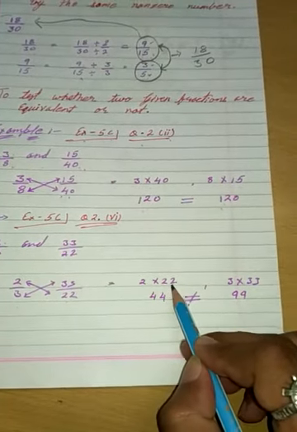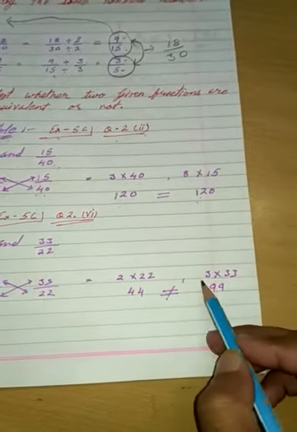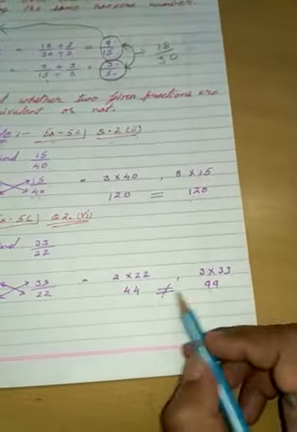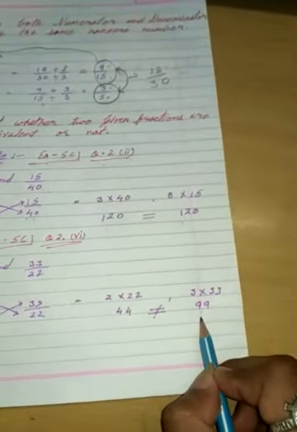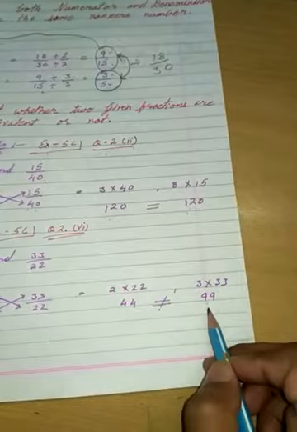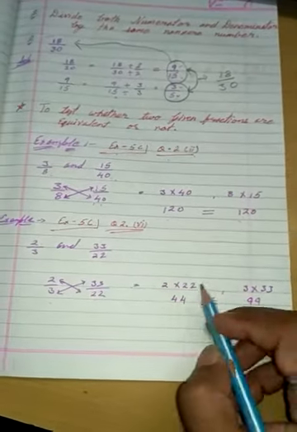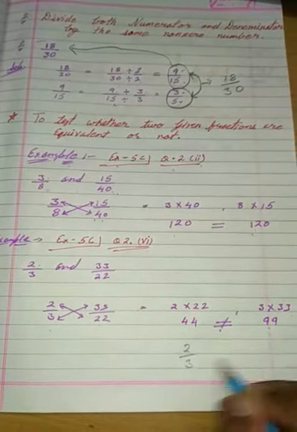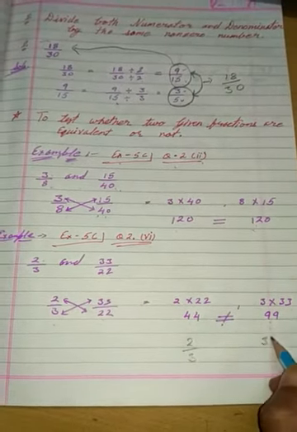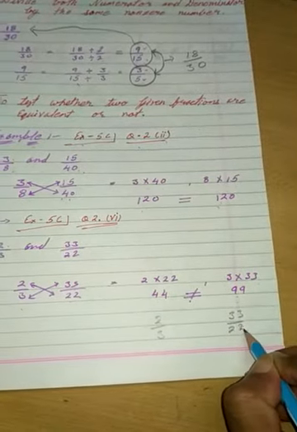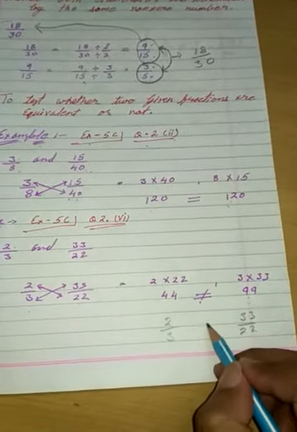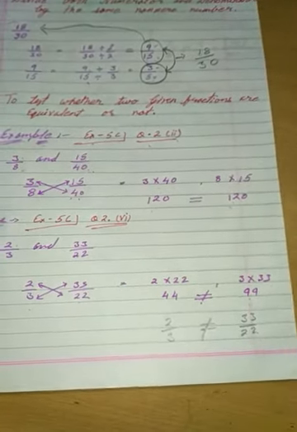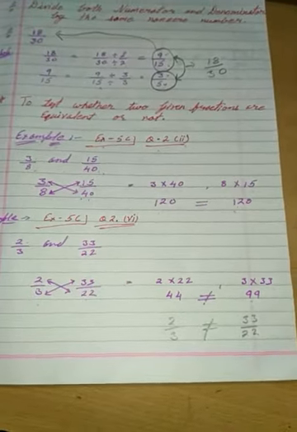Now 2 multiplied by 22 is 44, 3 multiplied by 33 is 99. So these answers are not the same. So we can say these two fractions, 2 upon 3 and 33 upon 22, are not equivalent because the answers are not the same.